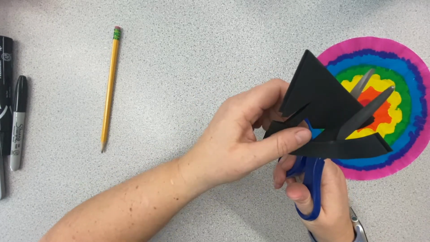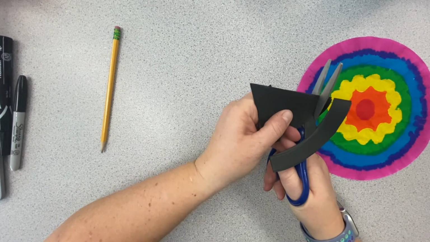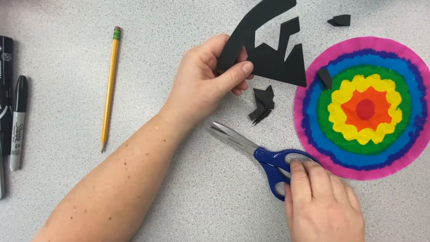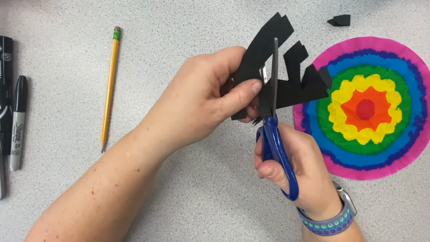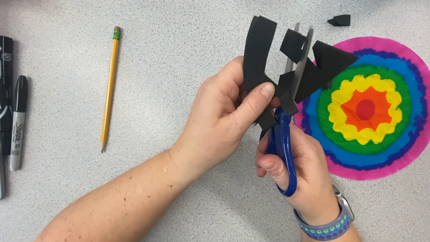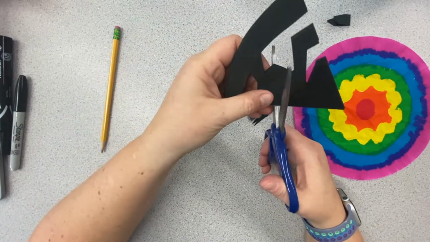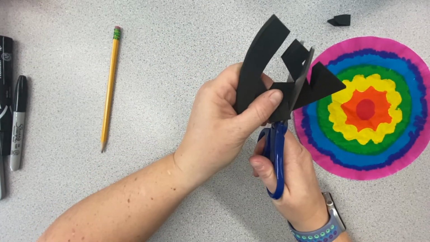If that does happen, let's say by accident you cut too much and you end up with something that you hadn't planned, the great news is we're going to be gluing this frame onto the coffee filter. So if something happens and you're realizing you've made a mistake, simply glue it down onto the coffee filter the way you would have intended it to be had you not accidentally made that cut.